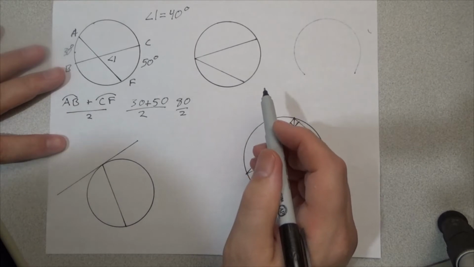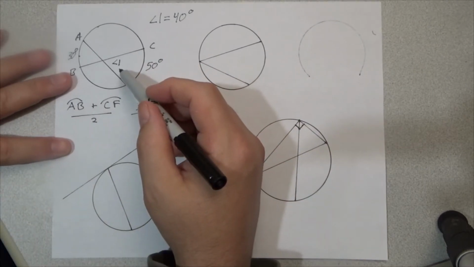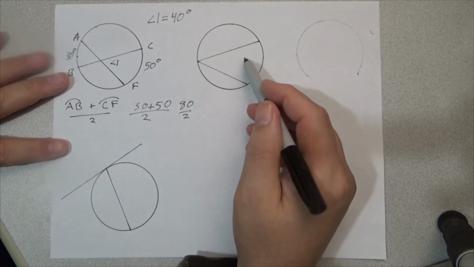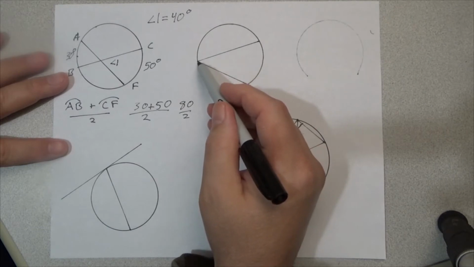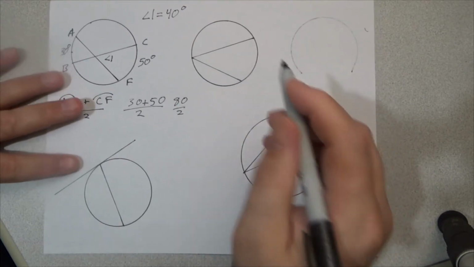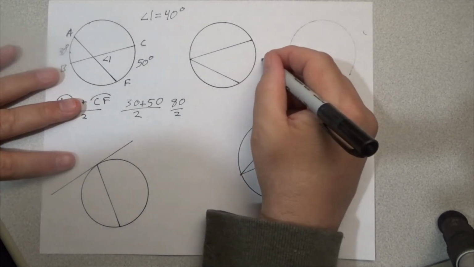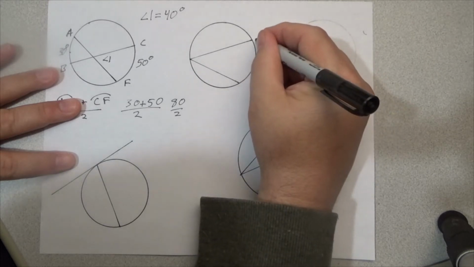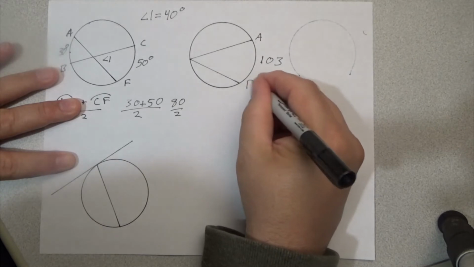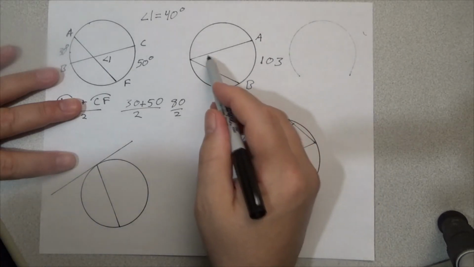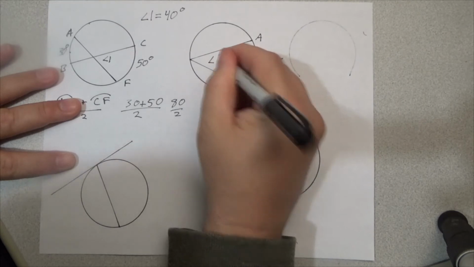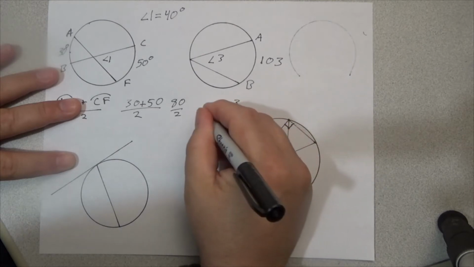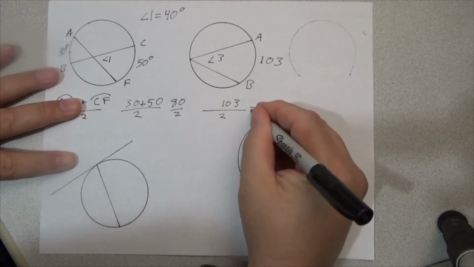Now let's look at angles on a circle. Here we have angles inside of a circle, so the vertex of the angle is inside the circle. And for this angle right here, the vertex is actually on the circle itself, right on the circumference. Let's use the example in the book. This arc is 103, so let's say this is AB. So angle 3, for example, is equal to 103 divided by 2.